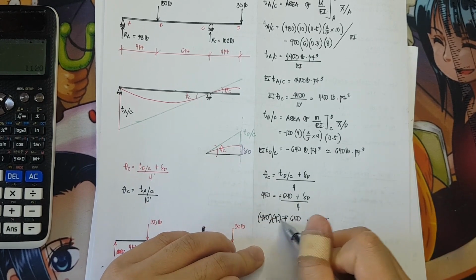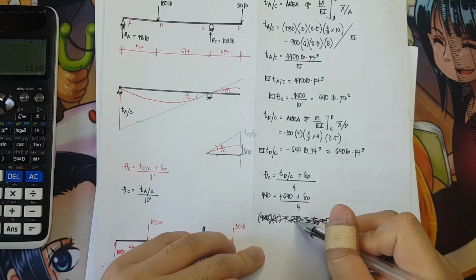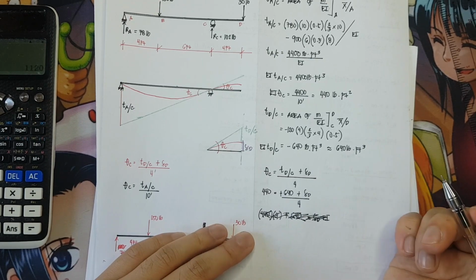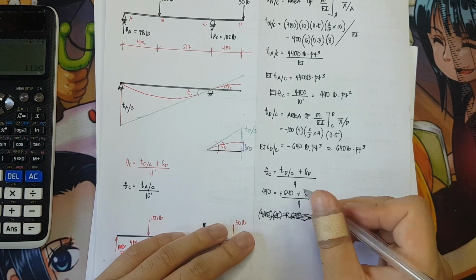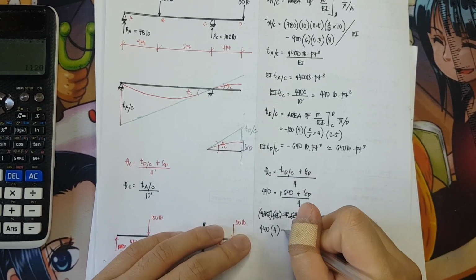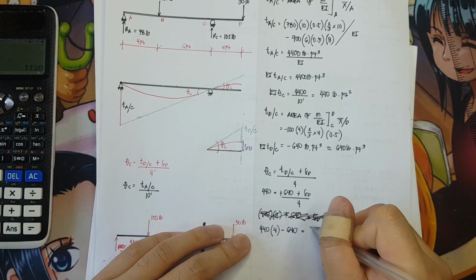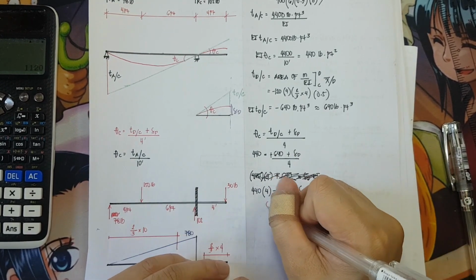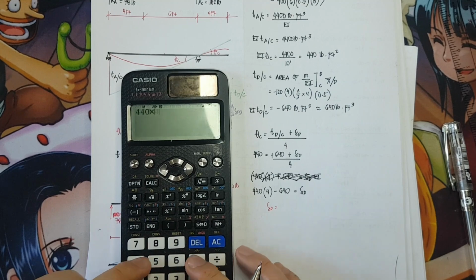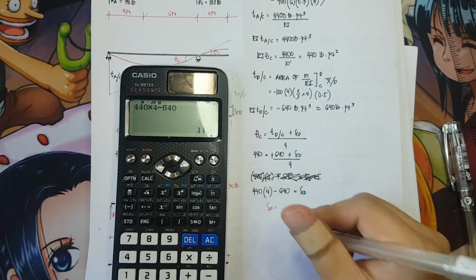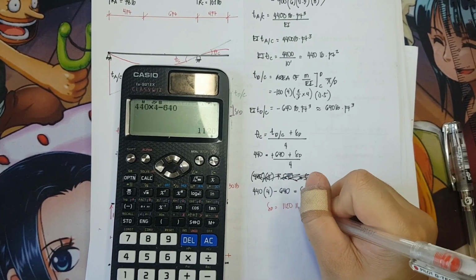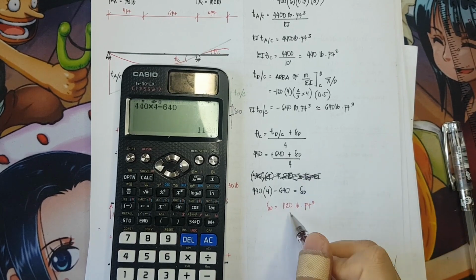We have here negative. So we have here 440 times 4 minus 640 is equivalent to displacement D. Displacement D is equivalent to 440 times 4 minus 640, and that is 1120 pound feet cubed over EI.